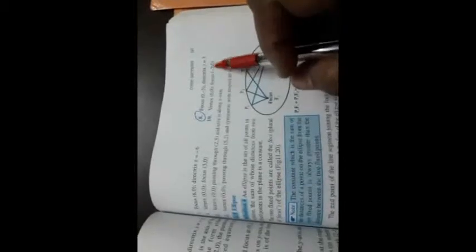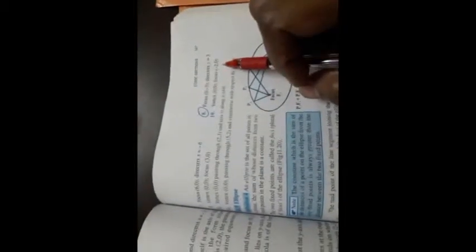Let us move on to the 9th question. The 9th and 10th questions are also of the same way. Vertex is 0 comma 0, focus is given. Focus is a comma 0. If the focus is a comma 0, then it is of the form y square equal to 4ax. Here the focus is minus a comma 0, then the equation is of the form y square equal to minus 4ax, right? So accordingly you can give the equation of the parabola if you know the value of a.